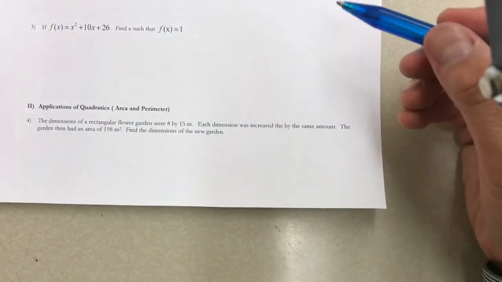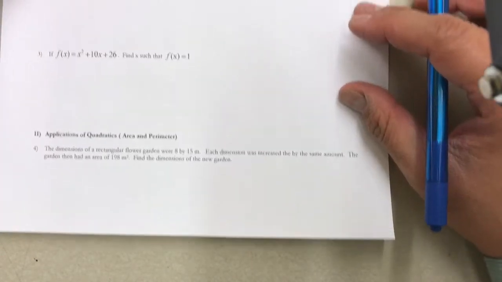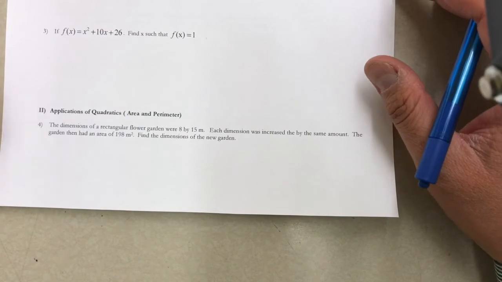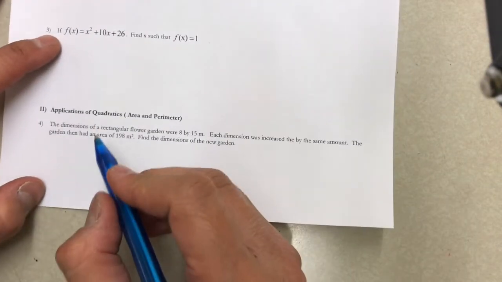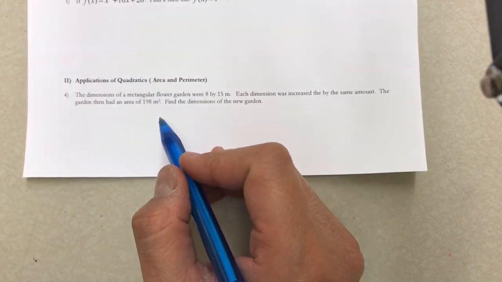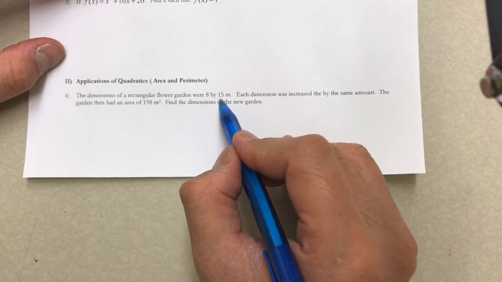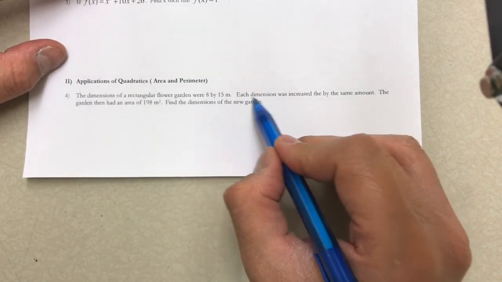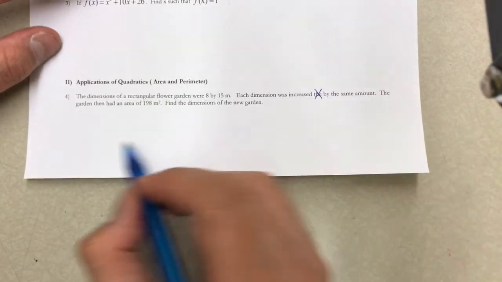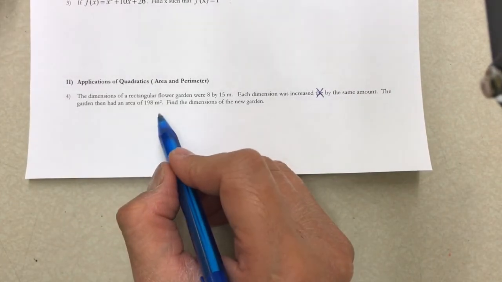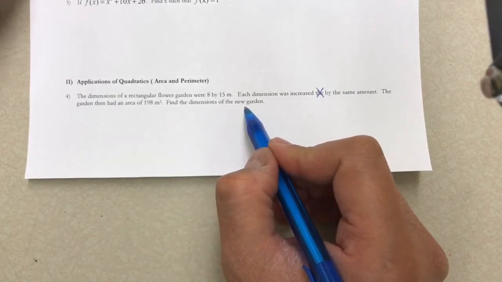Applications of quadratics. We will now apply the techniques we learned on how to solve quadratic equations to solve problems that involve a quadratic function. Let's take a look at the problem in question here. The dimensions of a rectangular flower garden were 8 by 15. Each dimension was increased by the same amount. The garden then had an area of 198 meters squared. Find the dimensions of the new garden.